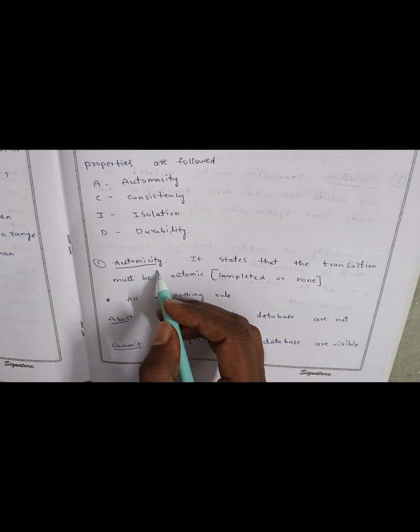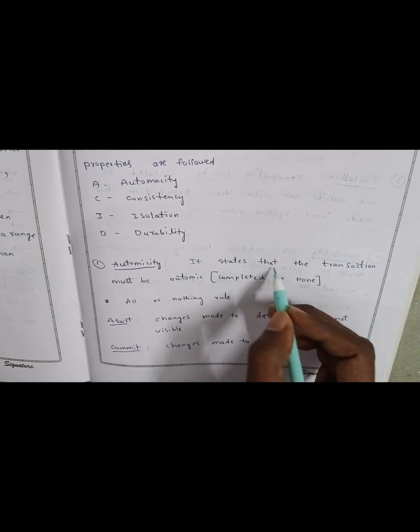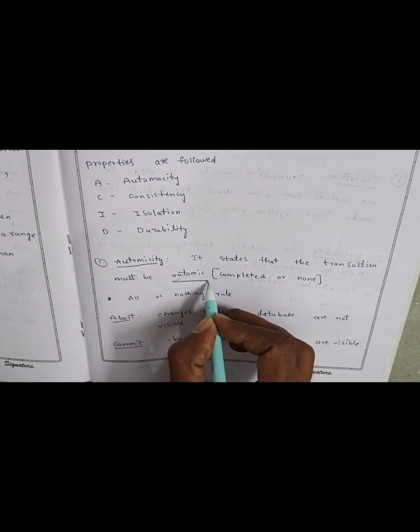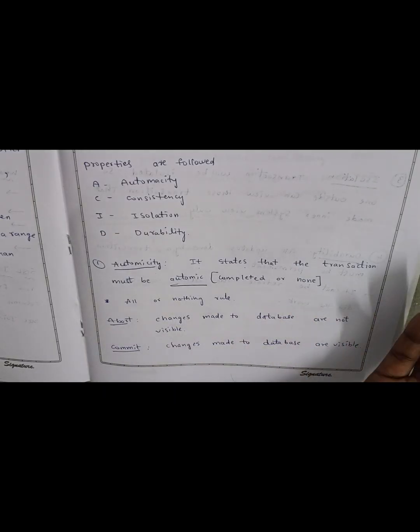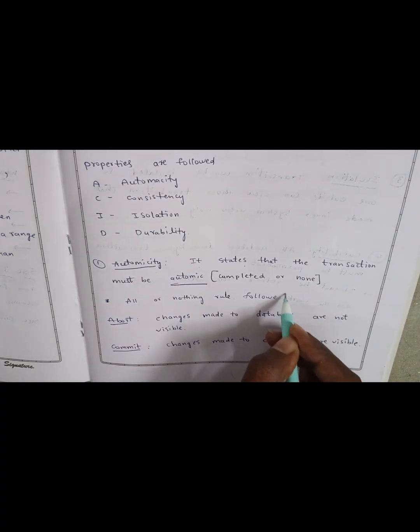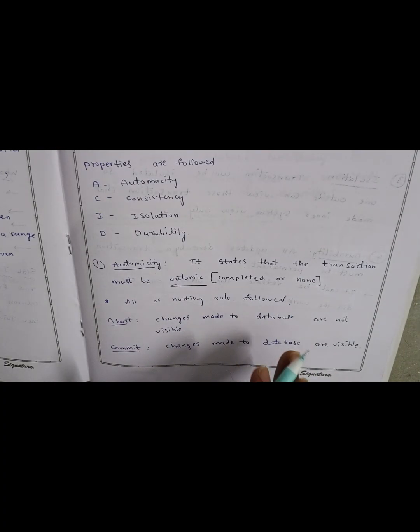First is atomicity. It states that the transaction must be atomic. Atomic means complete or none. Either it should complete or become nil. The all-or-nothing rule is followed.